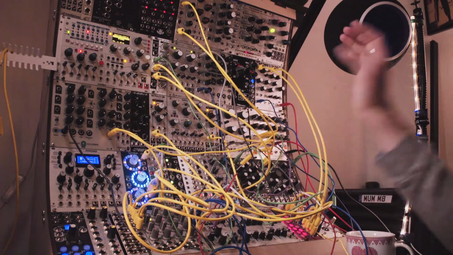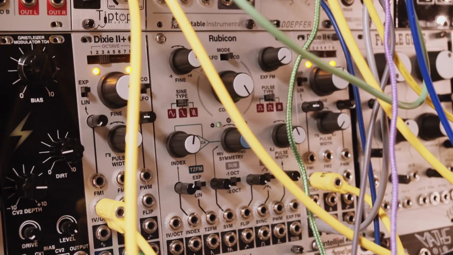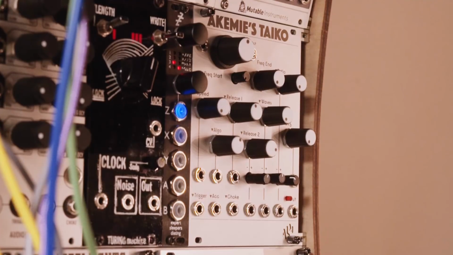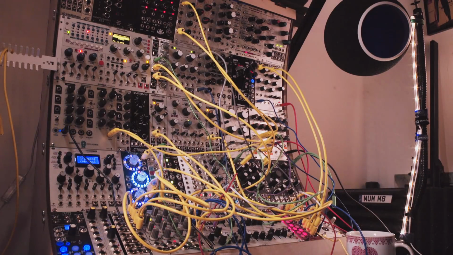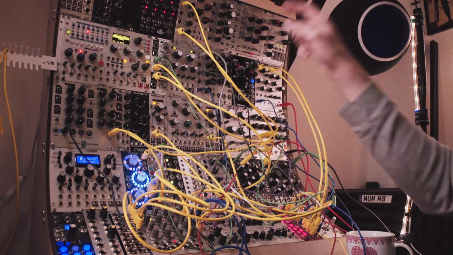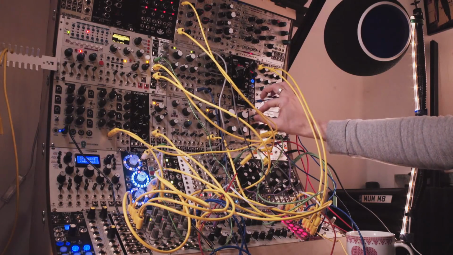They then feed out to all the various voices, and it's predominantly made up of IntelliGel oscillators. That's a Dixie, and the Atlantis. But then as a 4th voice, I've got the Akemi's Taiko from ALM, which is a drum module, but it's a voice as well. And the 2 Dixies are going through the Wasp and the Z2040 from Tip Top Audio, and it sounds pretty sweet. All go through the Mutant Hot Glue.